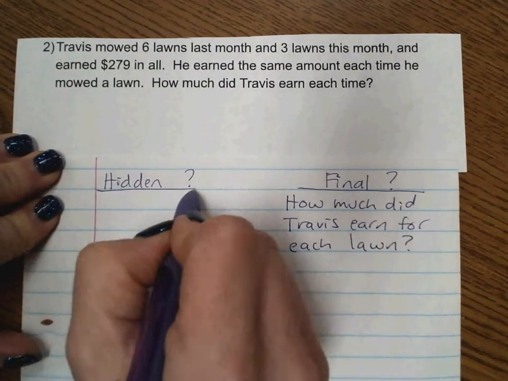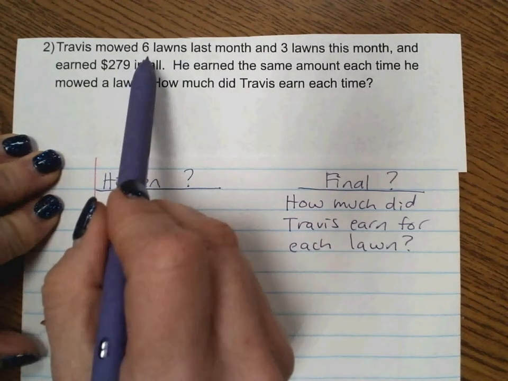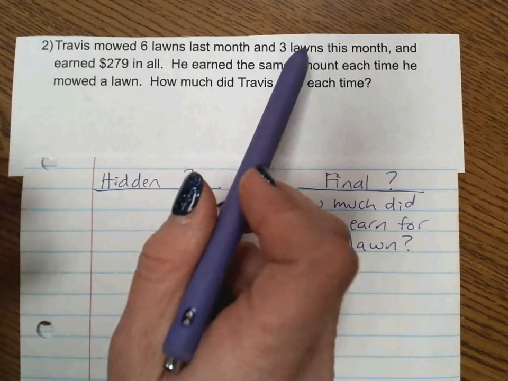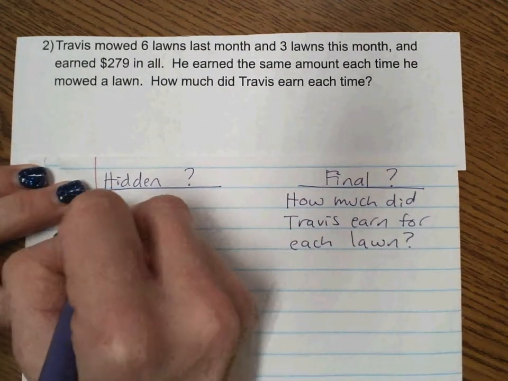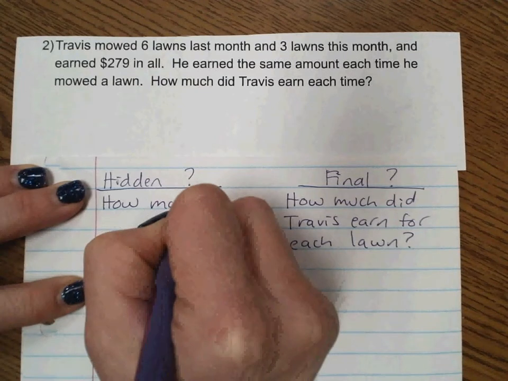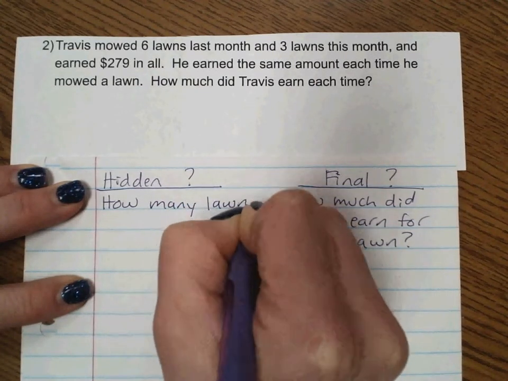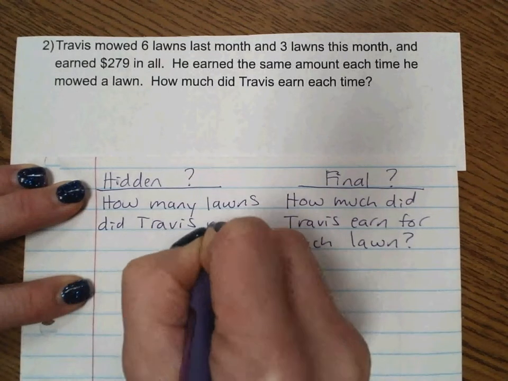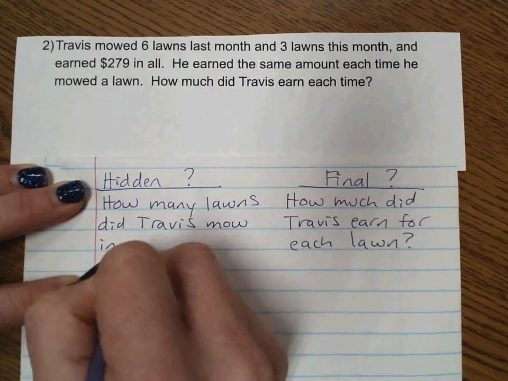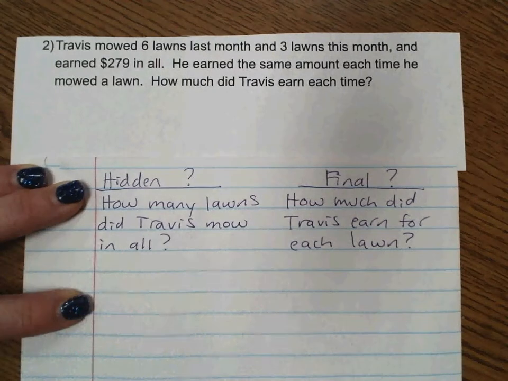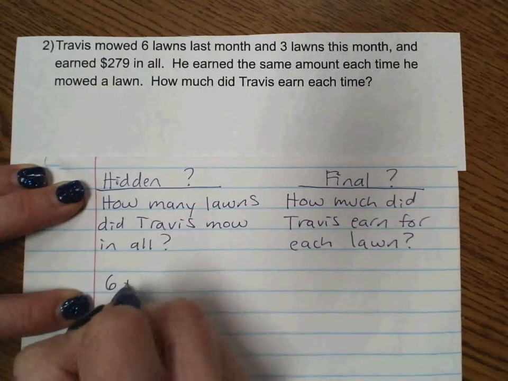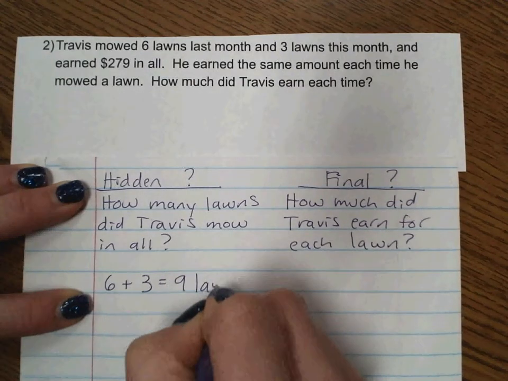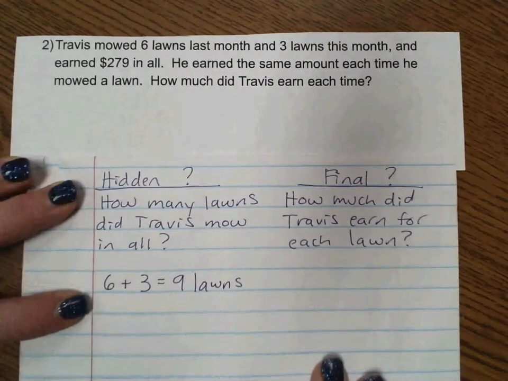And my hidden question is, they broke the lawns he cut apart into last month and this month, so I need to figure out how many lawns did Travis mow in all. So if he had 6 lawns last month plus 3 lawns this month, that would be 9 lawns.